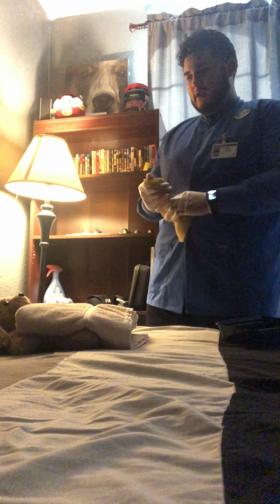So we've got our washcloth with warm water and soap. When bathing a patient, you always want to start with the face and then work outwards on the face. So right now we're just going to wipe around her eyes. You could use one corner of the washcloth, wipe her eyes.